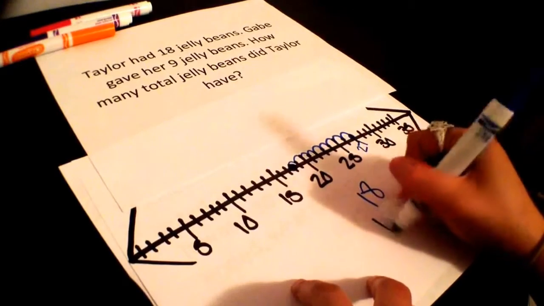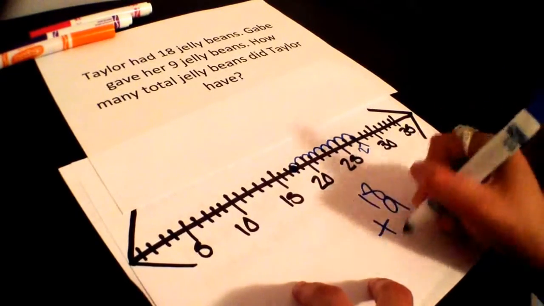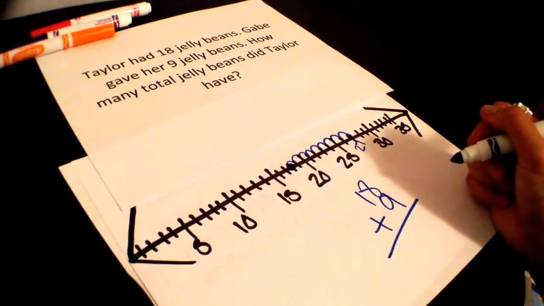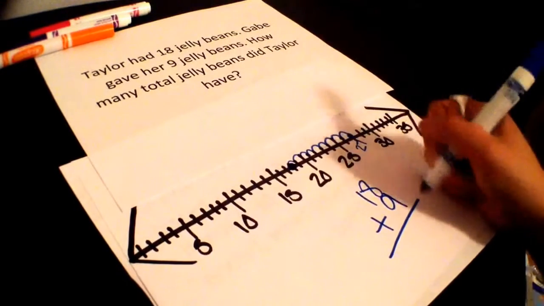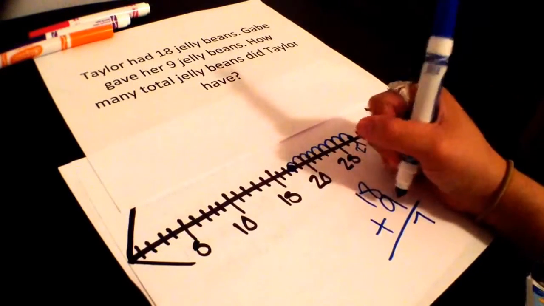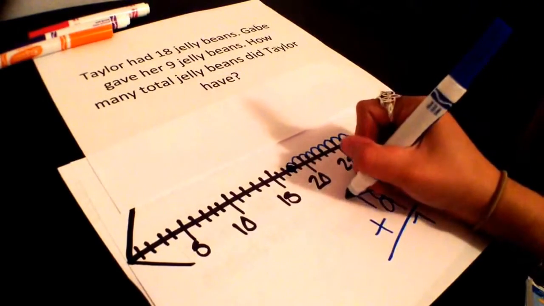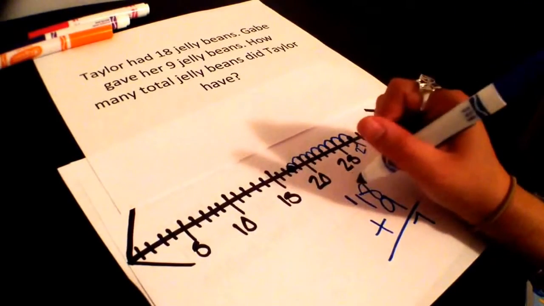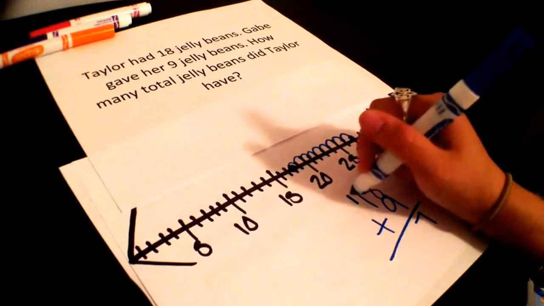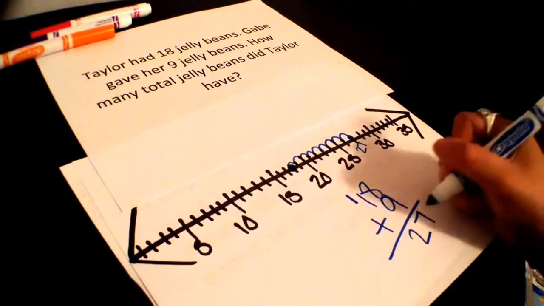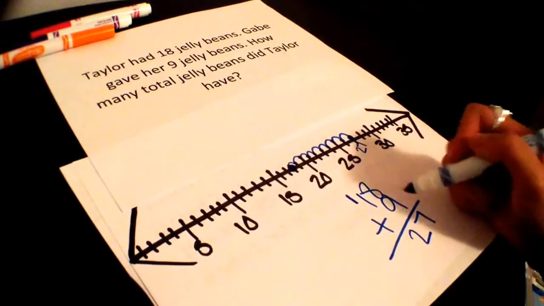So we have 18 plus 9, and we know that 9 plus 8 is 17, so we write our 7 and we regroup our 1 that we have down here up here to our tens place, because that's giving us another 10. And so now that we have 2 tens, that gives us our 20, so we have 27. And so that's our answer.